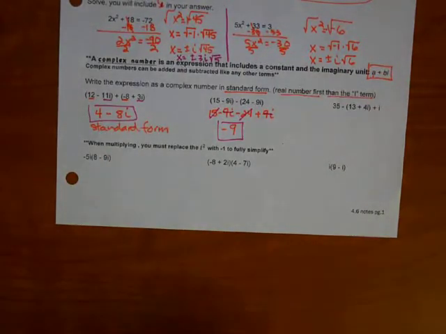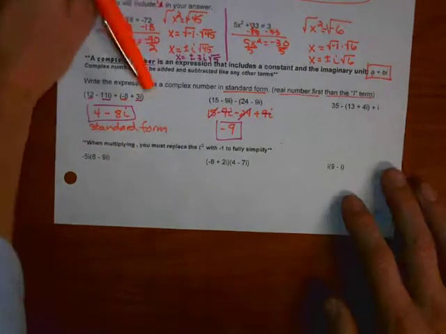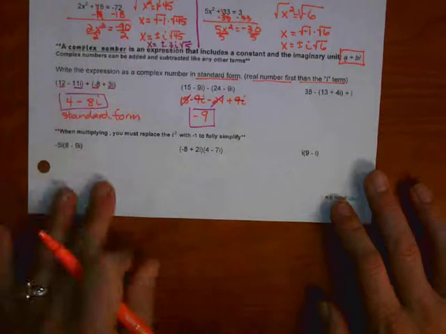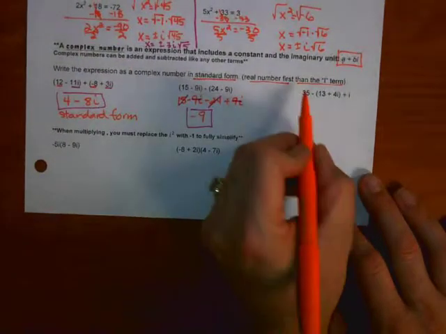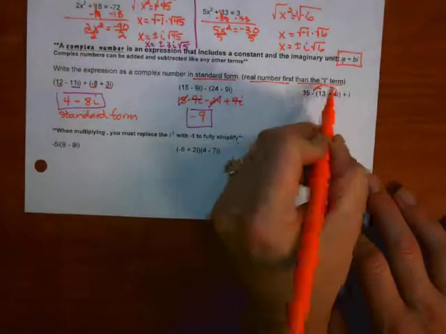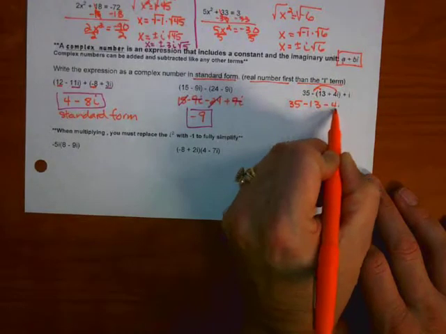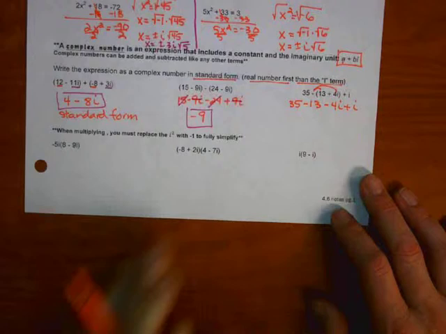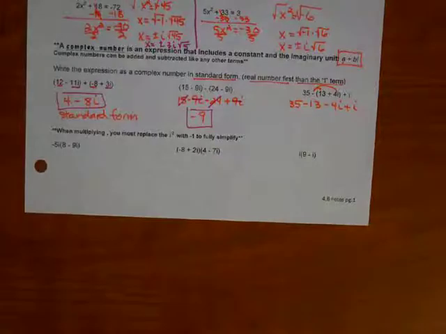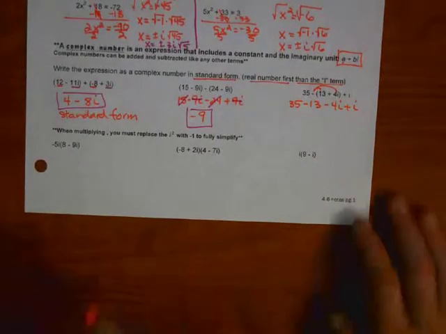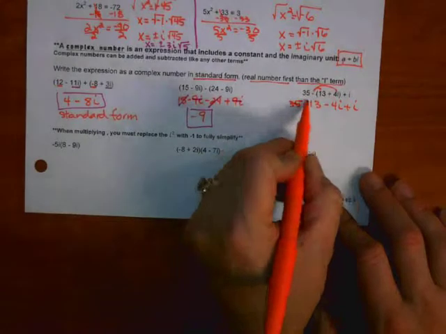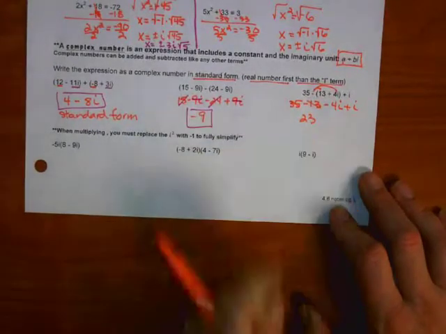The 9i's canceled each other out. Okay, you know it gets better than this. As in where you use your... Oh, yeah. All right, distribute this negative, and then I'm going to rewrite it without the parentheses. I distributed the negative. What does this combine to? 35 take away 13 is 22.